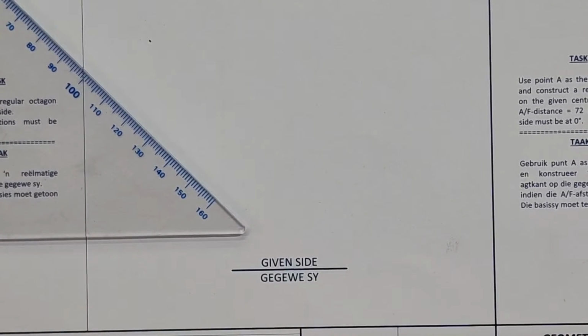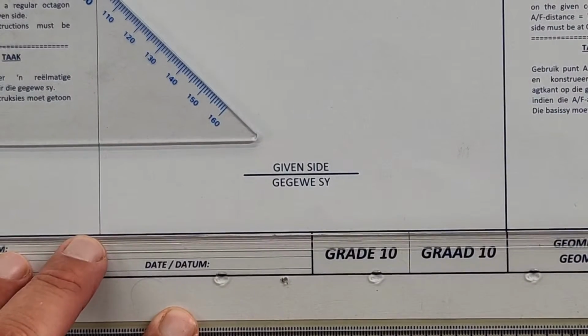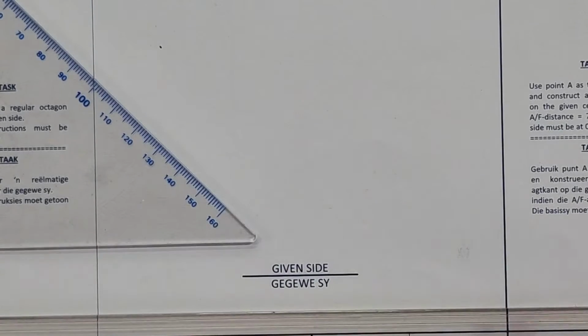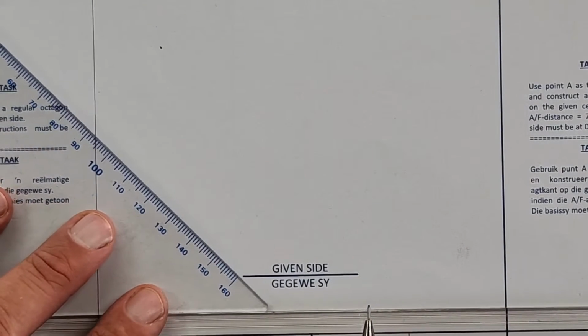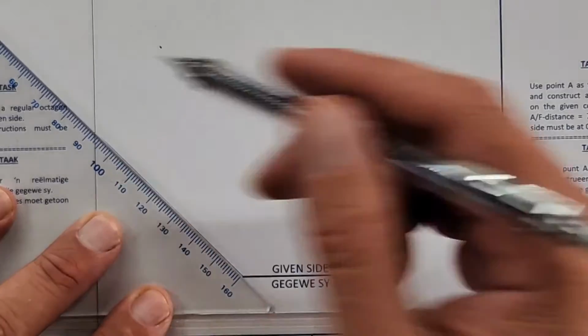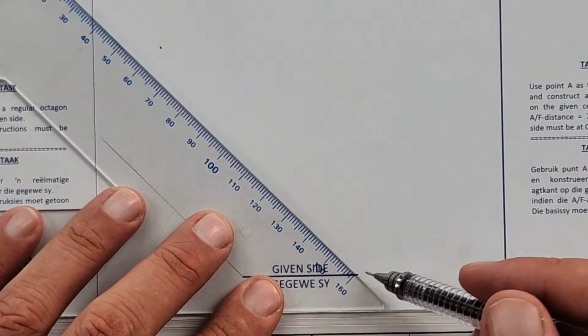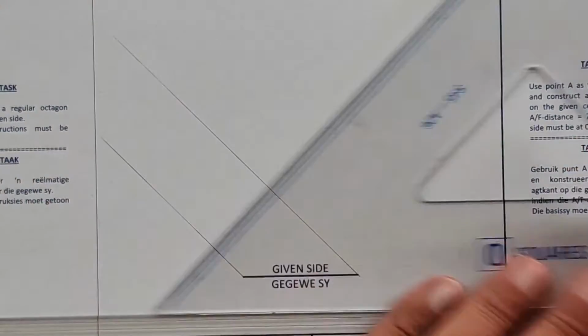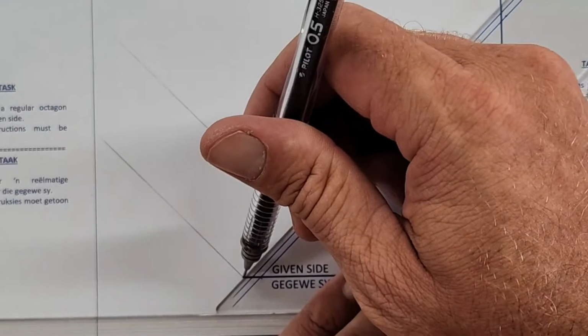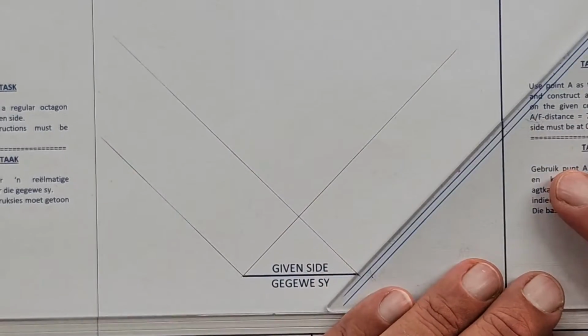Okay, if you have to use this line, you can, if you don't have your drawing board yet. Alright, and we go 45 degrees. Here, construction line, there, construction line. Very similar to that hexagon that we just did, 45.